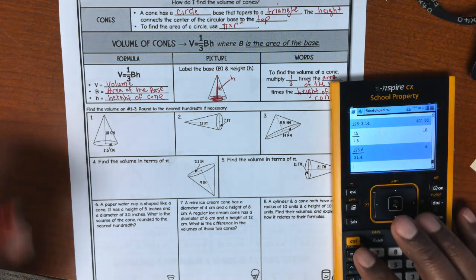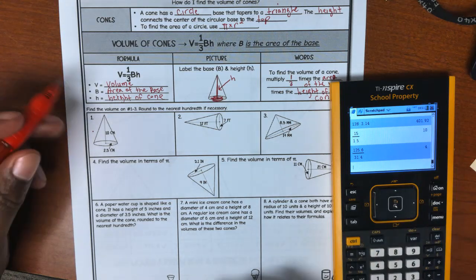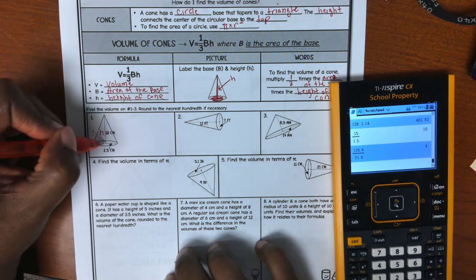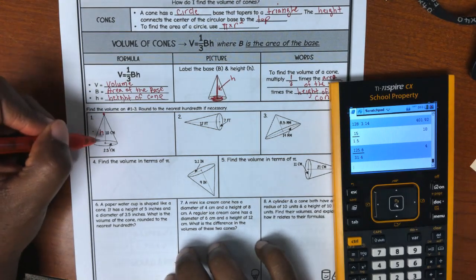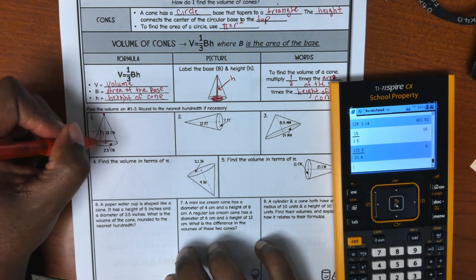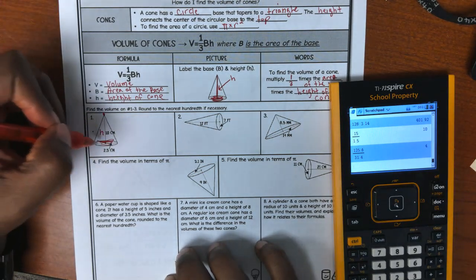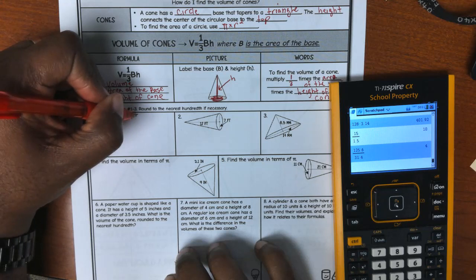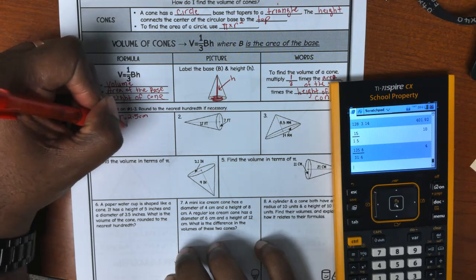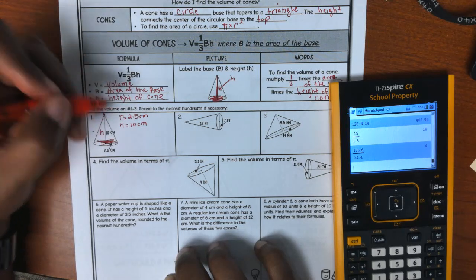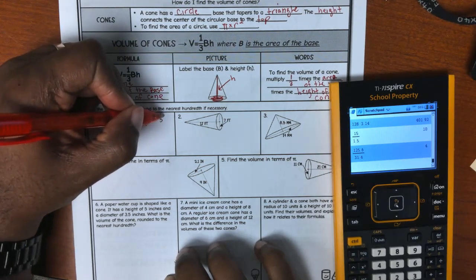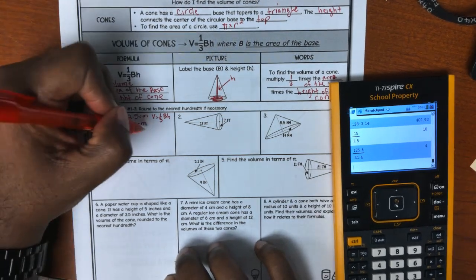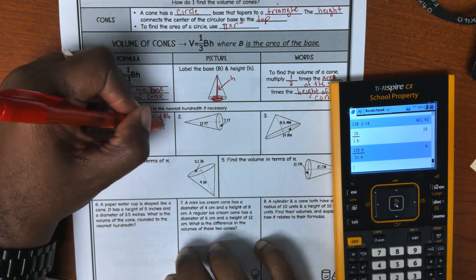So we look at the first one. We have h is 10, because it's from the base to the top, so that's our height. We know that our base is the circle, so it gives us a radius of 2.5. So we're going to say r equals 2.5 centimeters, h equals 10 centimeters. Okay, we know that V equals 1/3 Bh. So we're going to rewrite this with the numbers that we know. We know that B equals pi r squared.